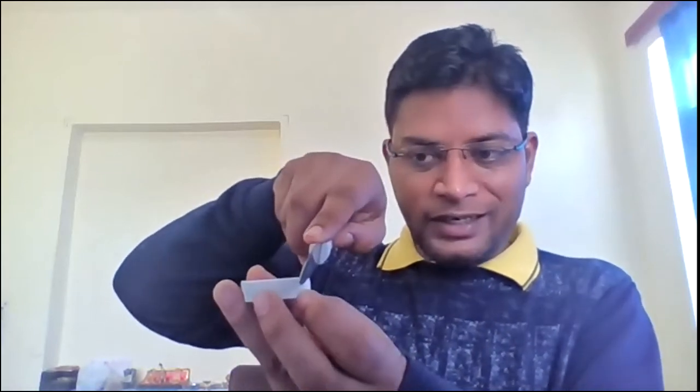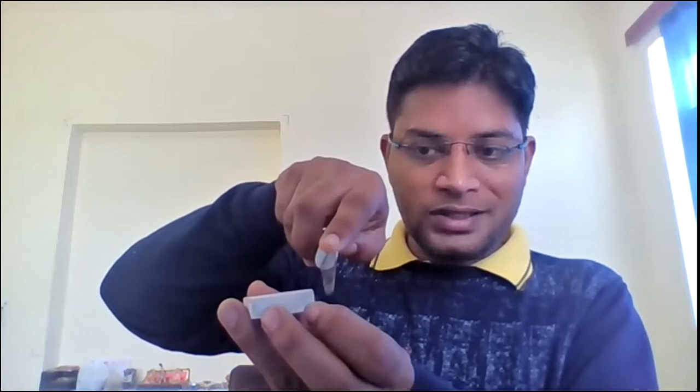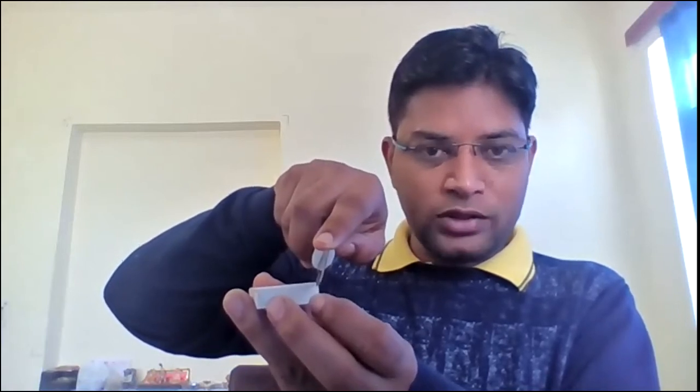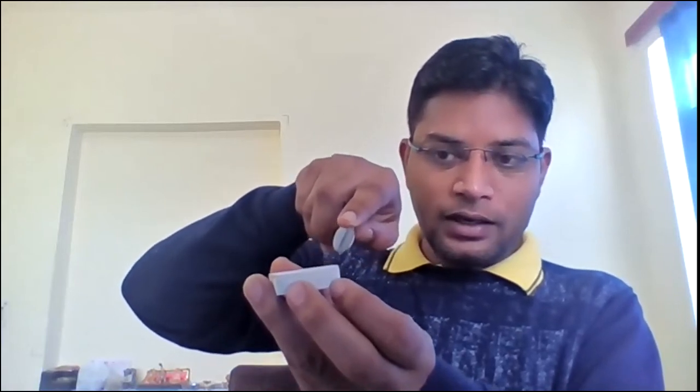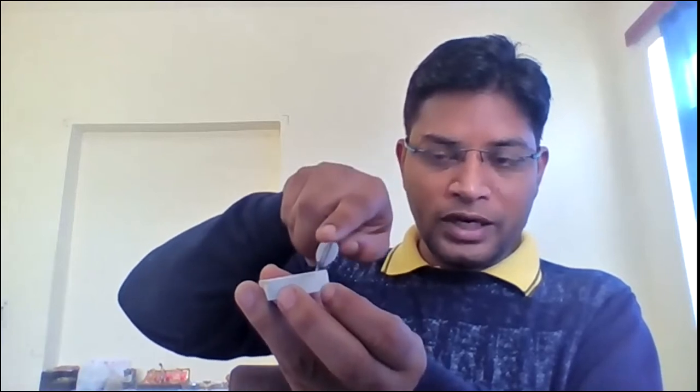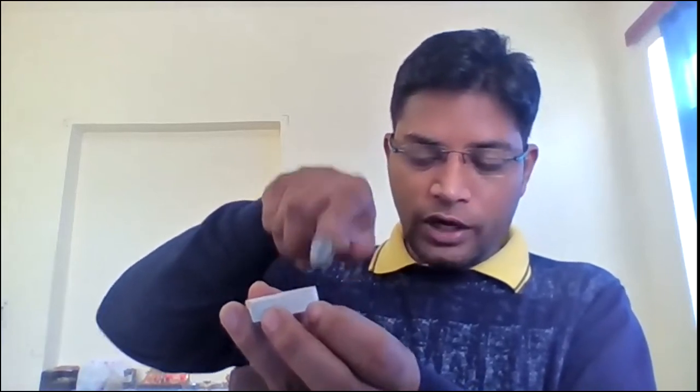Initially I kept it like this, but now I have tilted it like that. So I take the reference of this edge and remove some amount of material below this edge. First I'm removing from the side, then I will remove from the end portion.